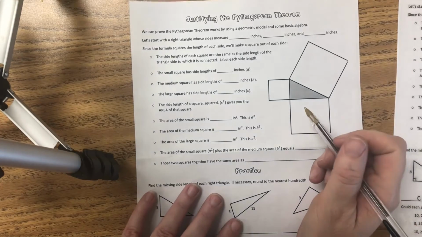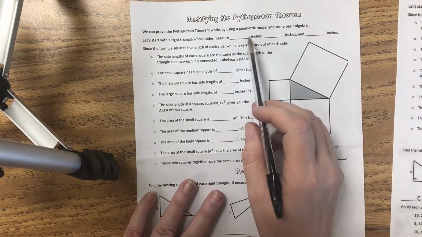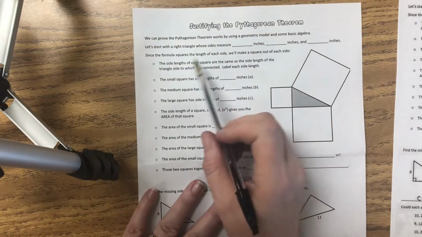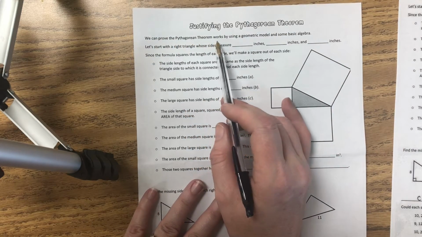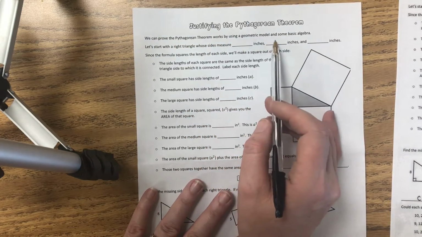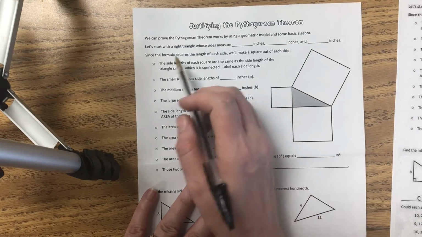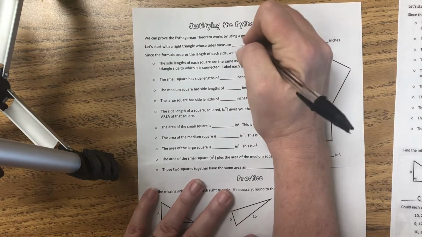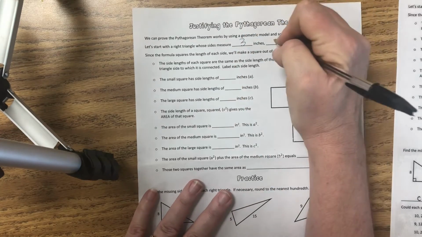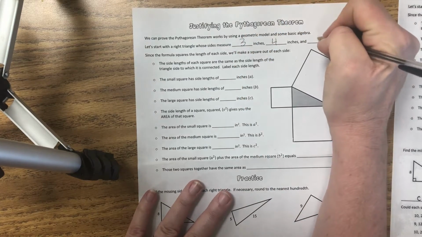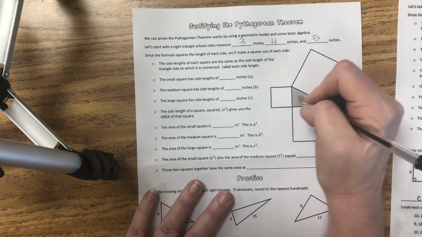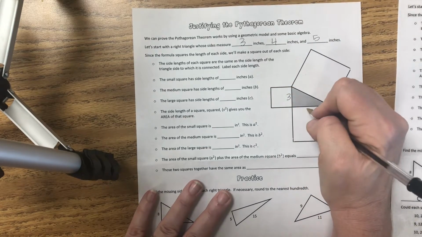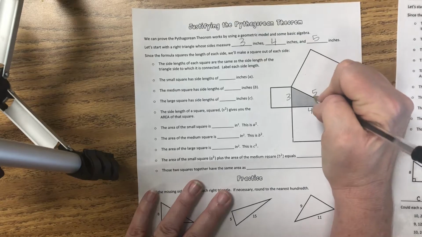All right, this is the second page of the Pythagorean theorem assignment, and it says we can prove the Pythagorean theorem works by using a geometric model and some basic algebra. Let's start with a right triangle whose sides measure 3 inches, 4 inches, and 5 inches. So we're gonna fill this one out, 3, 4, and 5.